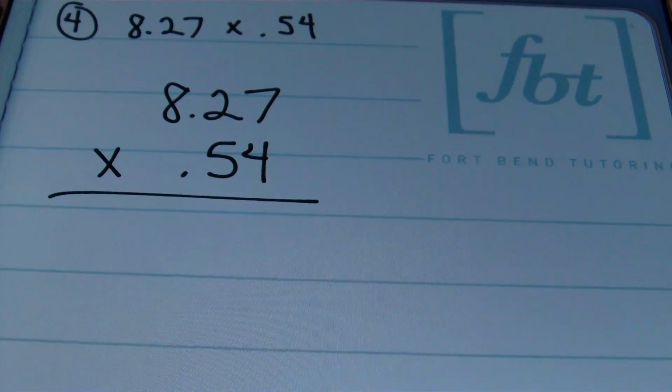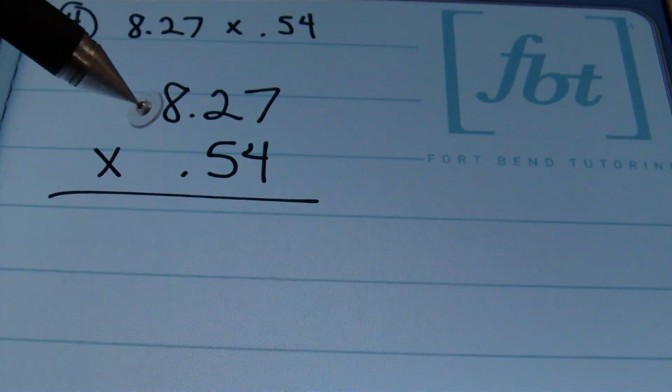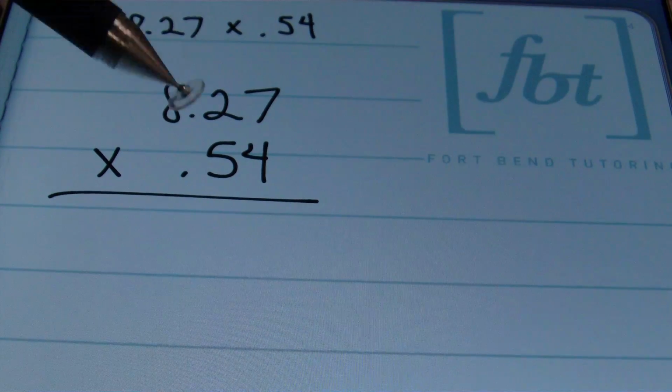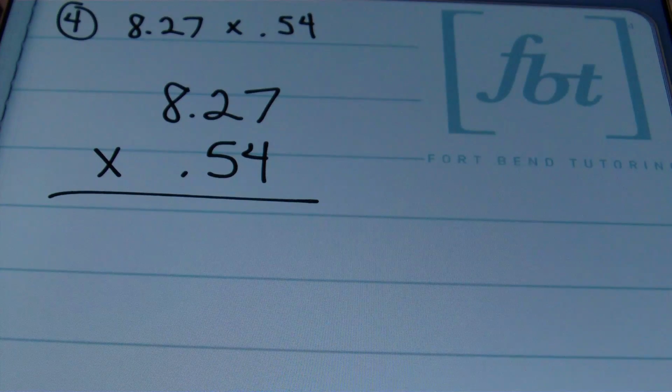8 and 27/100 times 54/100. And remember, I'm lining things up by the last digit, not by the decimal. All right. And this problem number 4 here was just a coincidence that my decimals were aligned there. So multiply this problem out as though it reads 827 times 54. That's what you want to do.